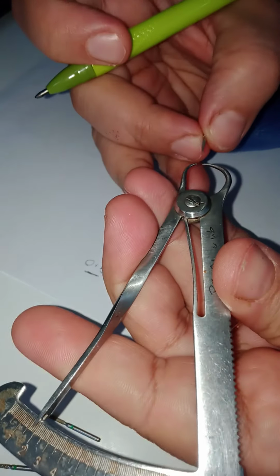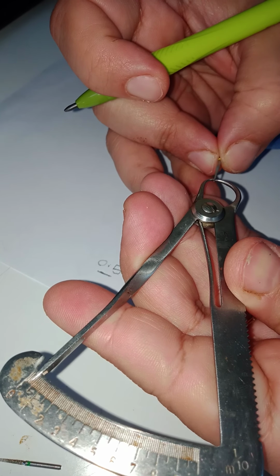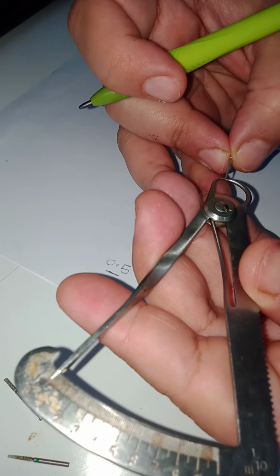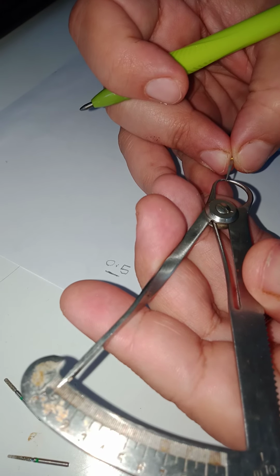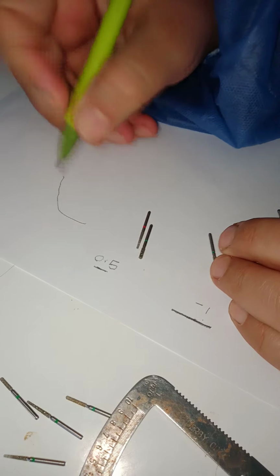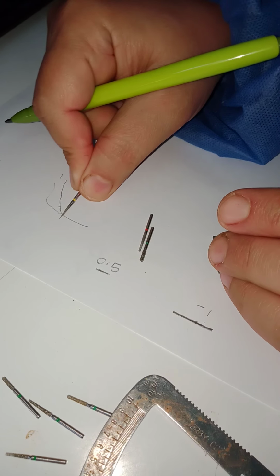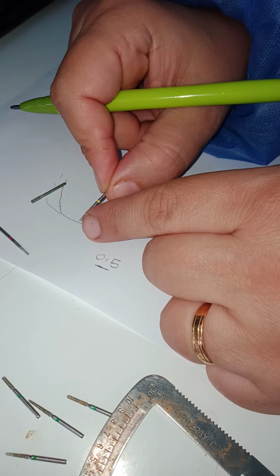If I want to create a groove, for example, or a pin, see how much this is? This is only 0.5 at the tip. So I know if, for example, in my preparation I have a lot of dentine broken, and I want to place a pin, I could use this bur for preparation.